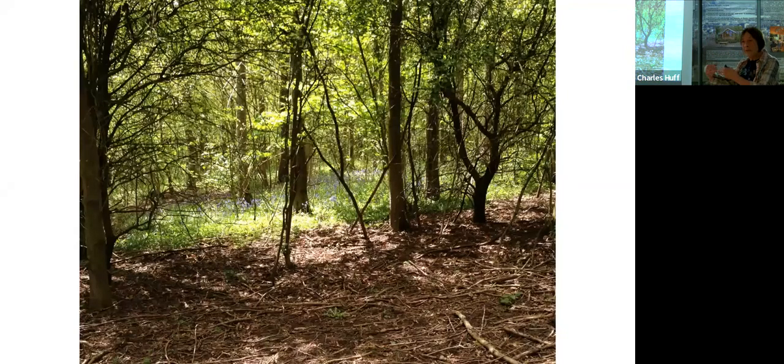Now that front has extended about 2 or 3 meters over this 25 year time period, but it's not really carried over much. I'm being a little bit unfair. Besides that little individual, there has been a little bit of spread, but you can see it's not exactly dramatic.